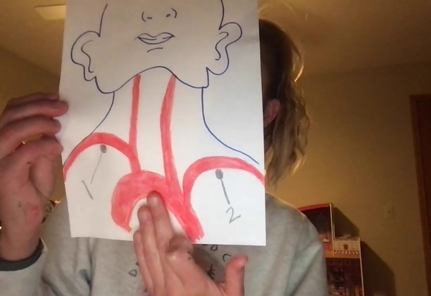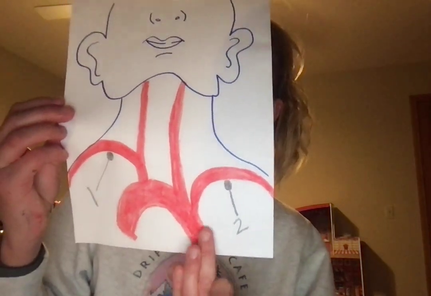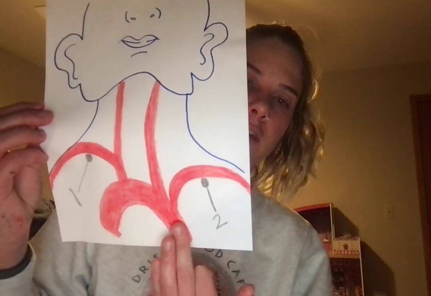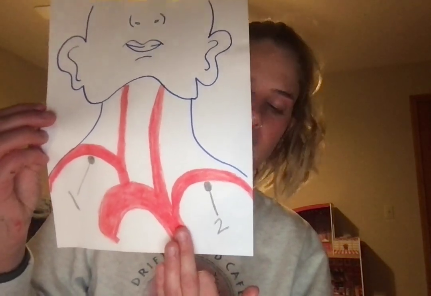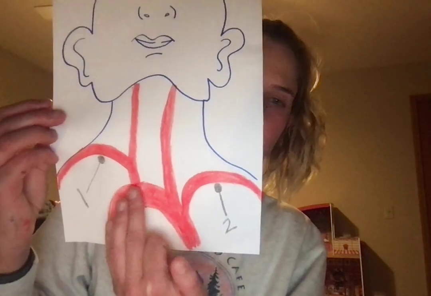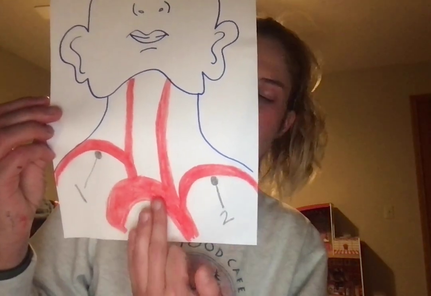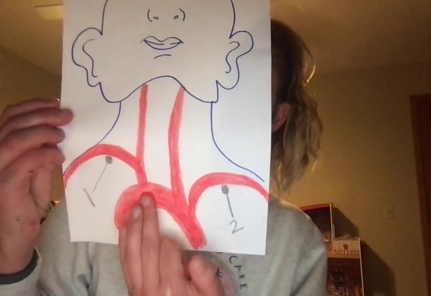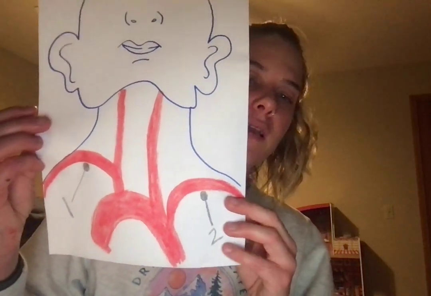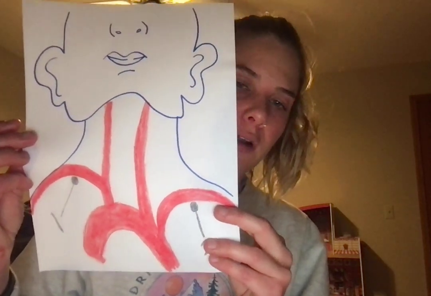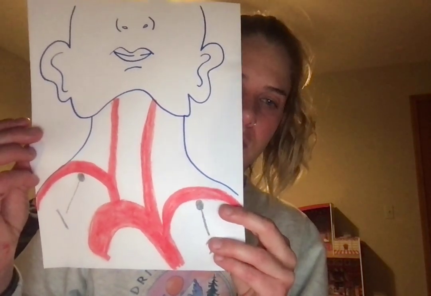So this is the aortic arch down here. Number 2 is the left subclavian artery, which starts at the aortic arch right here. And then right here is the brachiocephalic artery, where the right one starts. They travel away from the middle of our bodies between our anterior and middle scalene muscles. Awesome.